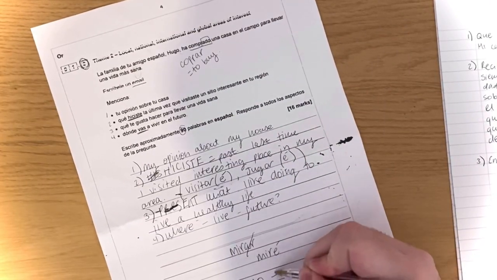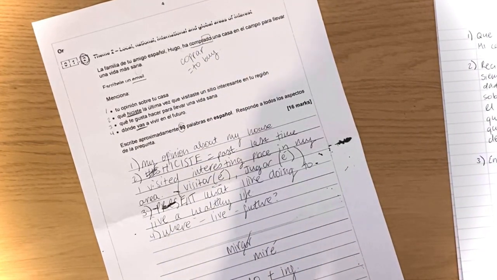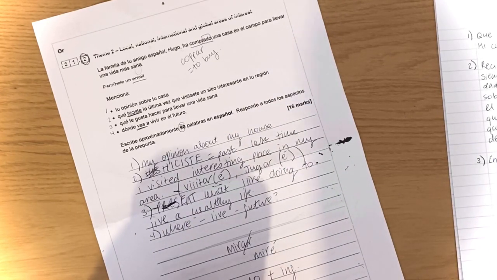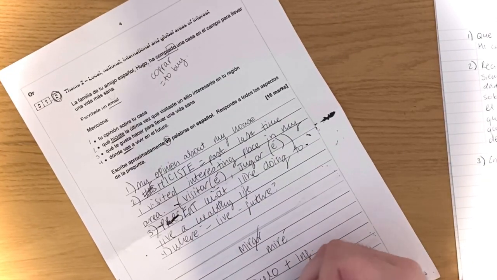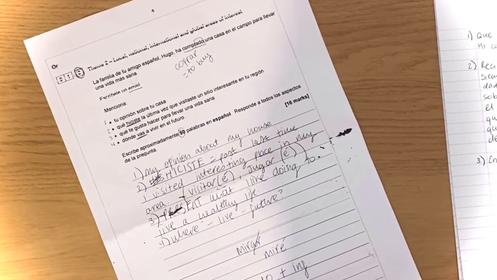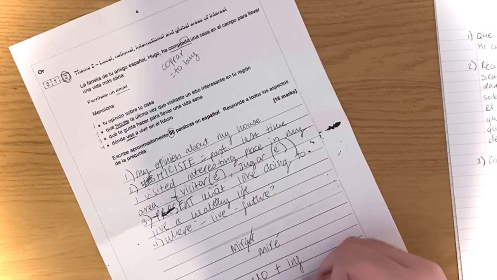Suelo, followed by an infinitive. So any verb that ends in AR, ER, IR will save you, because suelo is like I usually do something, instead of having to conjugate it, or if you are using the past tense, so I used to, instead of having to translate it to like aba or ía, I'm gonna do solía plus the infinitive.